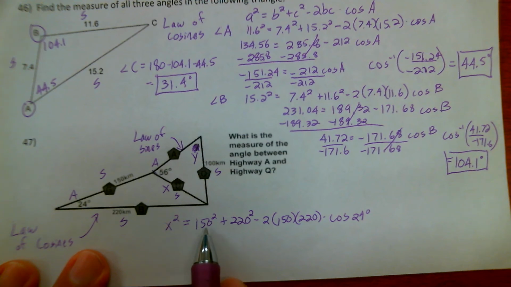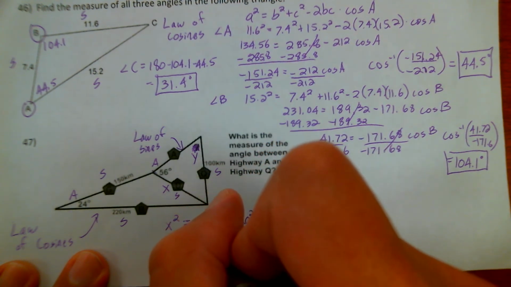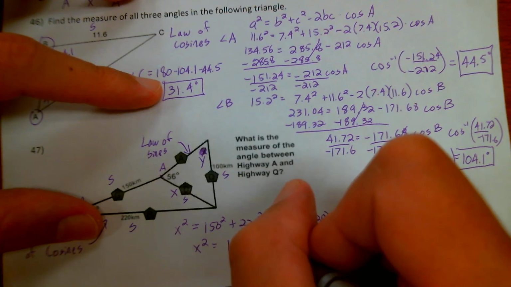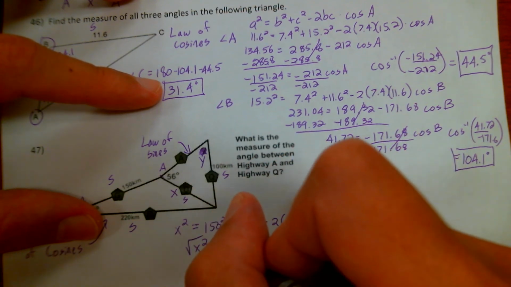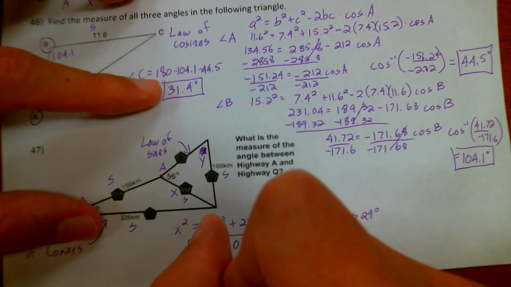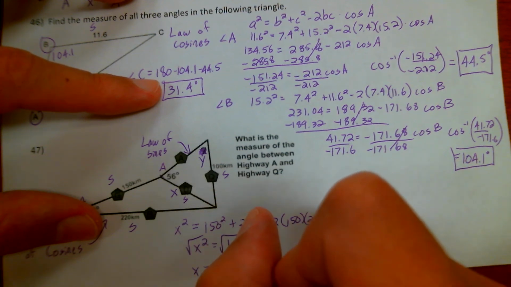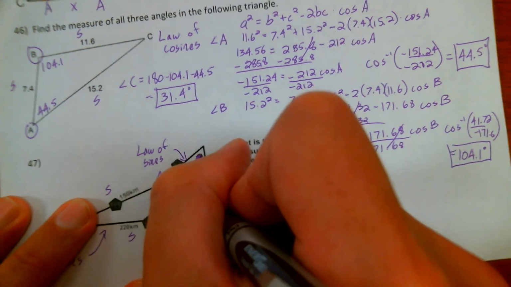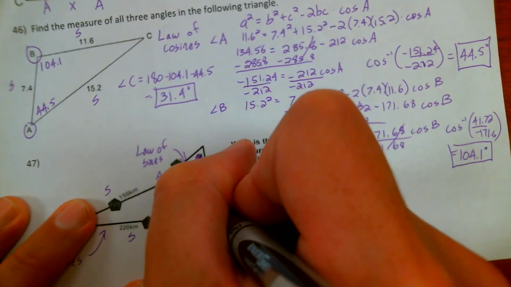I can just type all this straight into my calculator: 150 squared plus 220 squared, exactly the way you see it. Then you'll get x squared equal to 10,606. I'm going to take the square root of that, and x is going to be about 103. So this side length right here is 103.